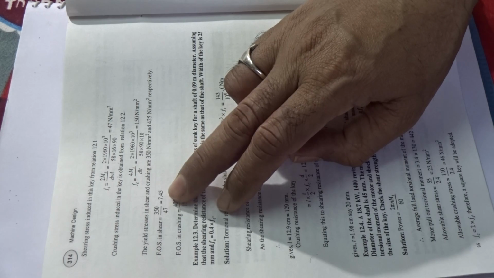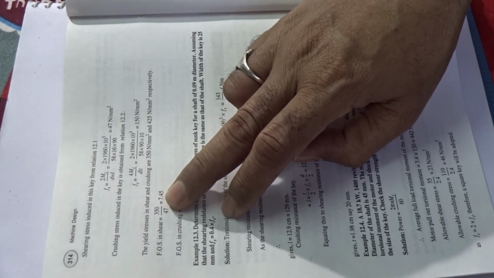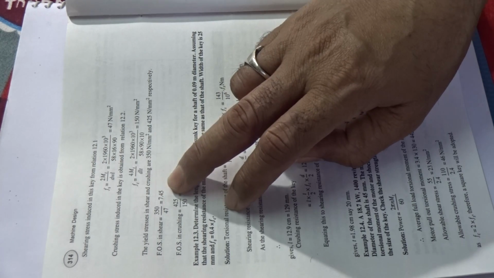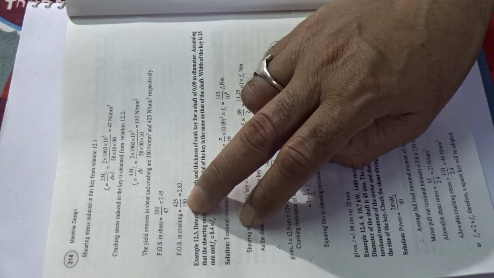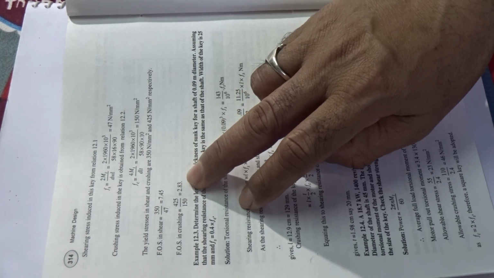So the factor of safety in the shear is the failure stress in the shear divided by the induced stress, 7.45, and the factor of safety in the crushing is the failure stress 425 by 150, so 2.83.